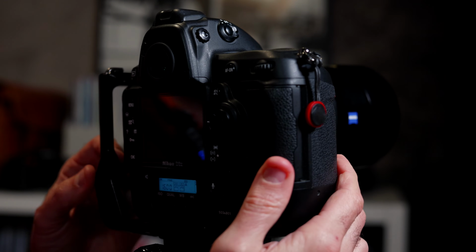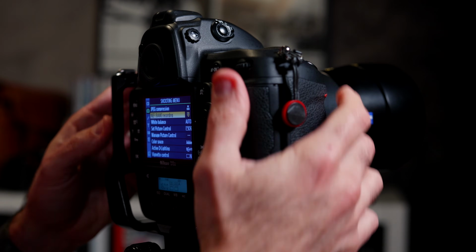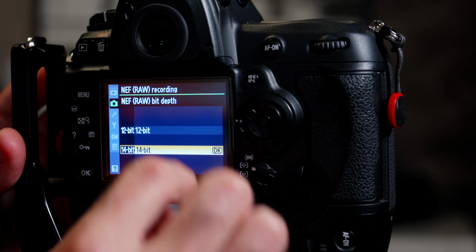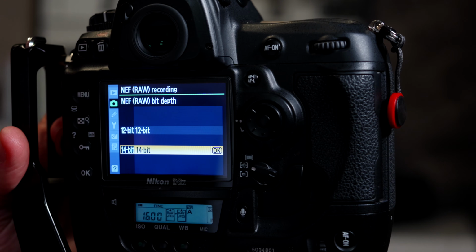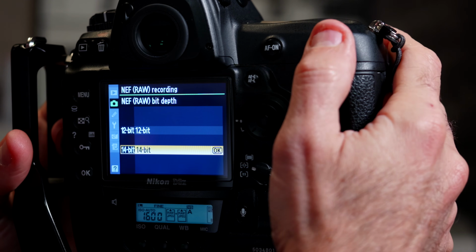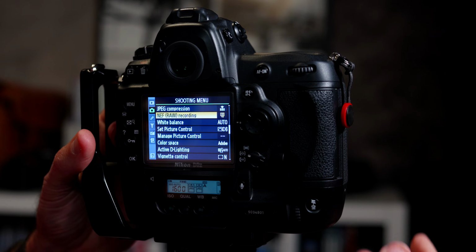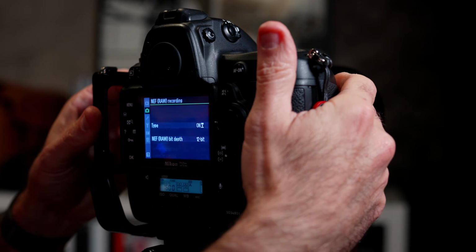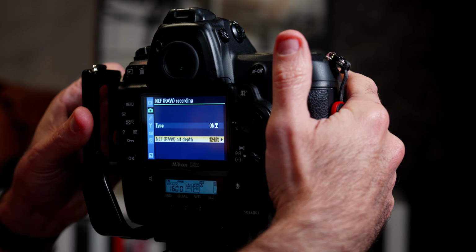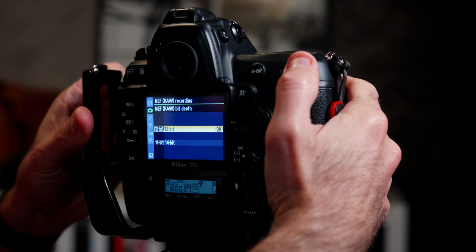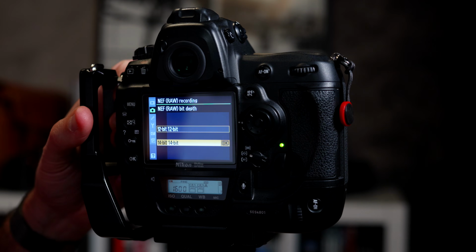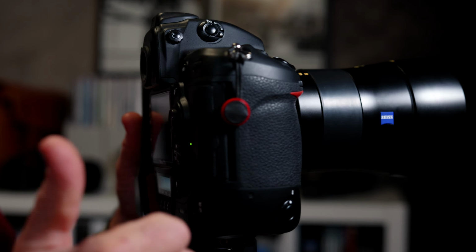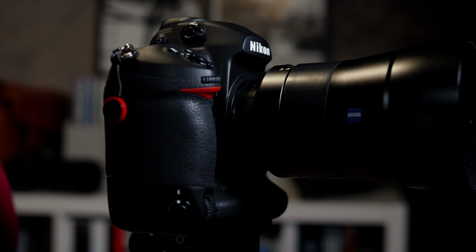Did you know that depending on your RAW quality, 12-bit or 14-bit RAW, the burst shutter speed will change? Let's see, when I am in 12-bit RAW, here it is. As soon as I am in 14-bit RAW here, you see the difference?